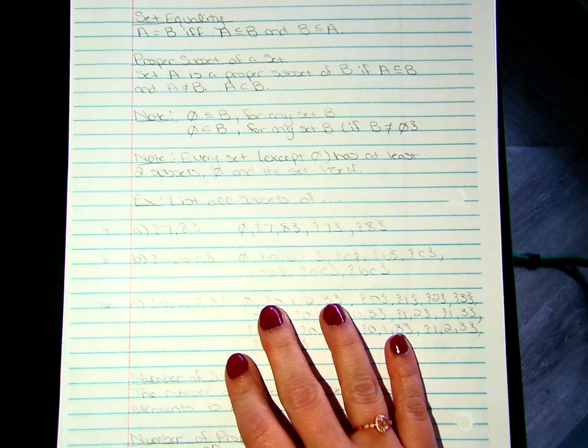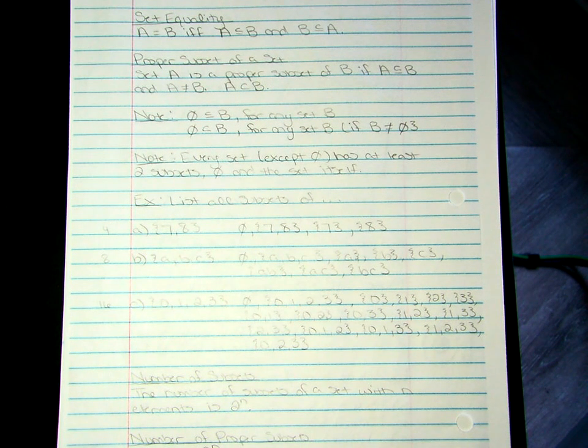Set equality, as we defined it in 2.1, meant two sets could be equal if and only if all the elements that lived in A also lived in B, and all the elements that lived in B also lived in A. But now that we have this concept of subsets, we can actually shorten our definition of set equality and make it a little bit simpler, where we can say set A equals set B if and only if A is a subset of B, which means all the elements that are in A live in B, and B is a subset of A. So all the elements of B live in A. It's saying the exact same thing that we said in 2.1.